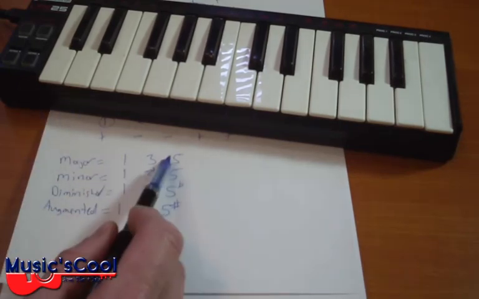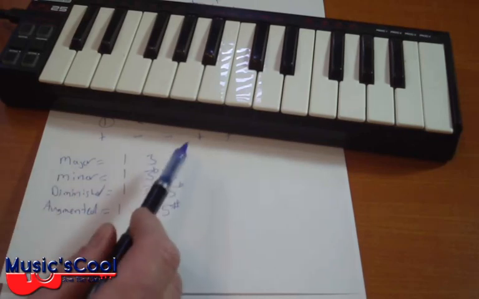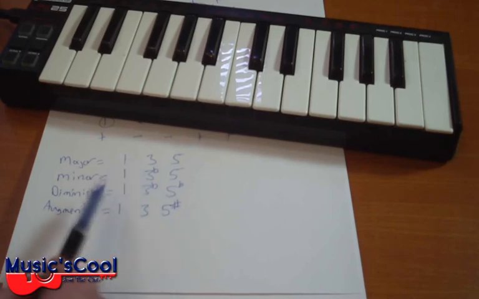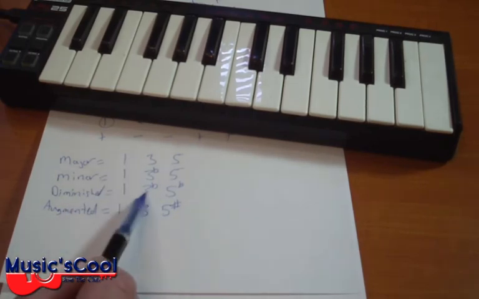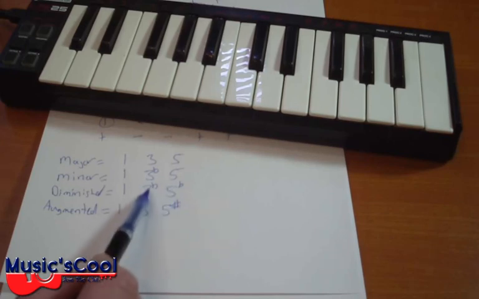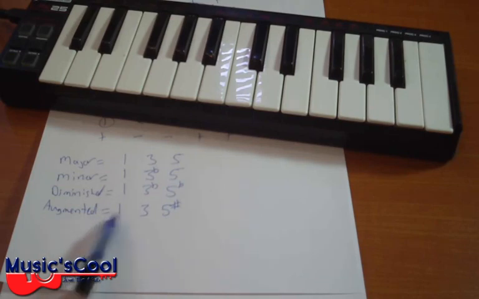So obviously a major chord functions as a major chord because that's exactly what it is. Minor chord is a minor chord because it has a flat 3. That's the reason why it's a minor chord. A diminished chord also has a flat 3, and the flat 5, of course, to make it diminished. So because it has a flat 3, it still functions like a minor chord. It still has a darker sound to it just by function of that 3. An augmented chord has a major third and a sharp 5. So it functions as a major chord because of that note right there.